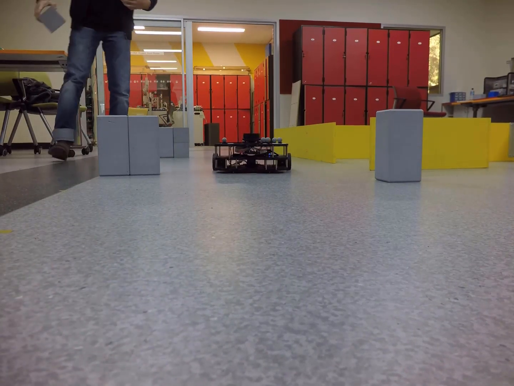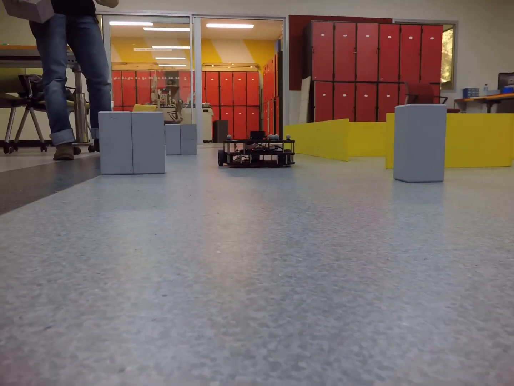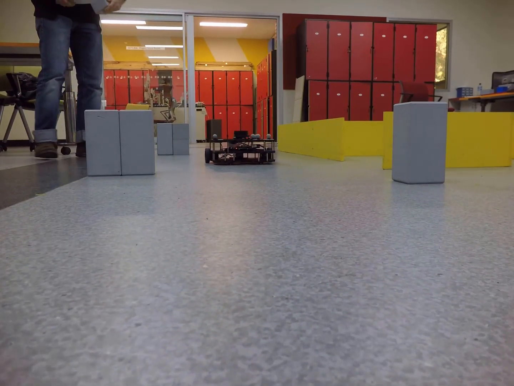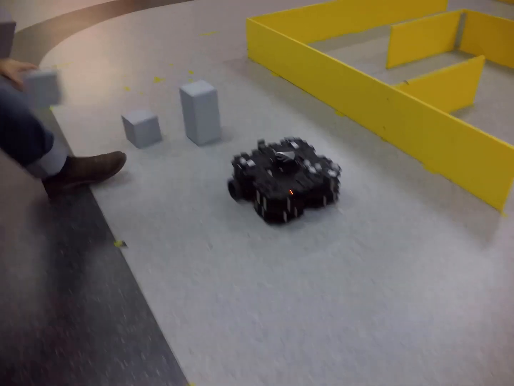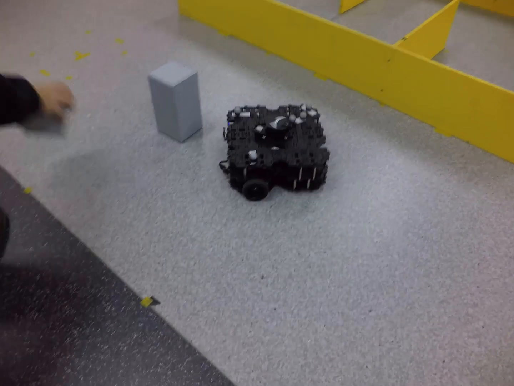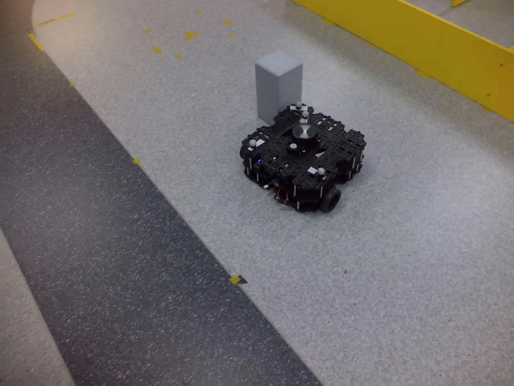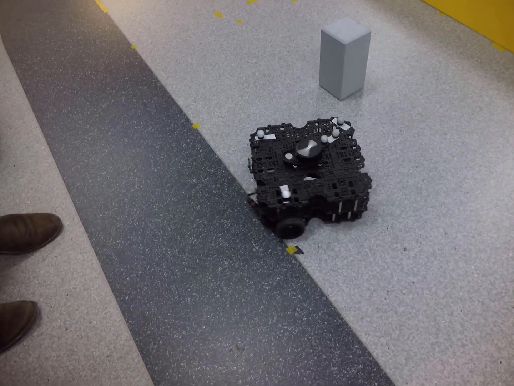Does it detect obstacles if it's only one block wide, or do I have to do two blocks wide? I can do 1 block wide. Can I say if you listen out to it? Yep.